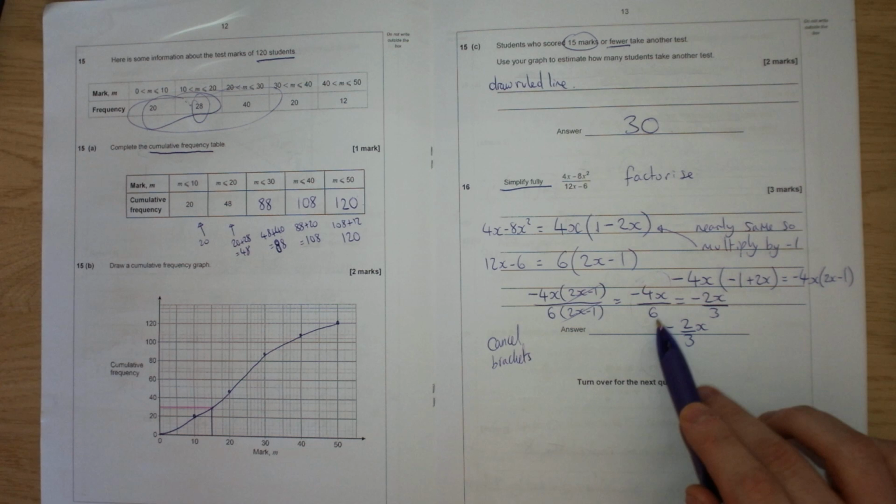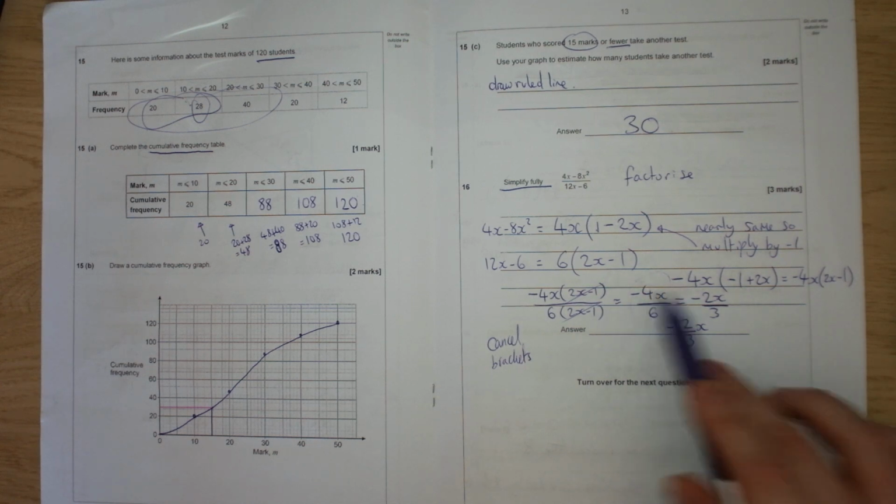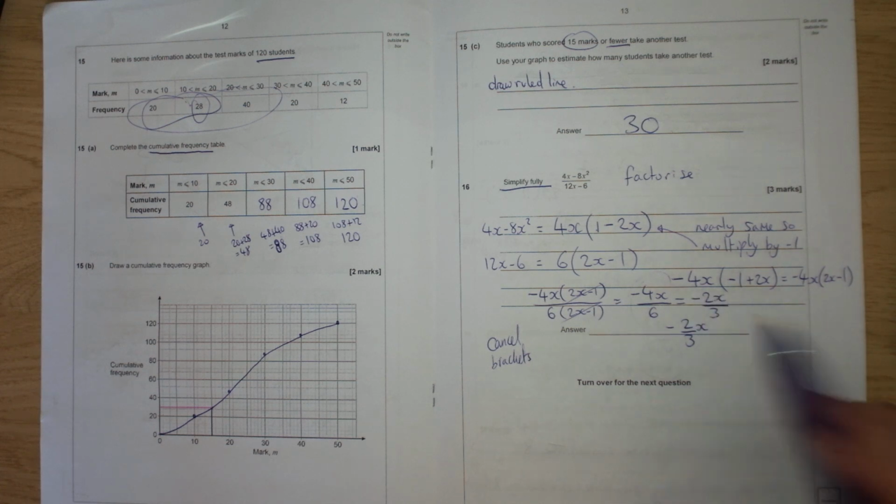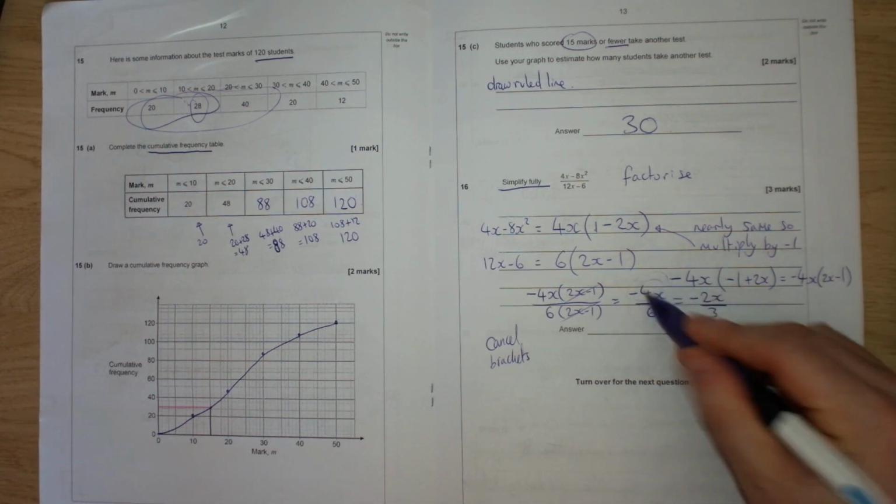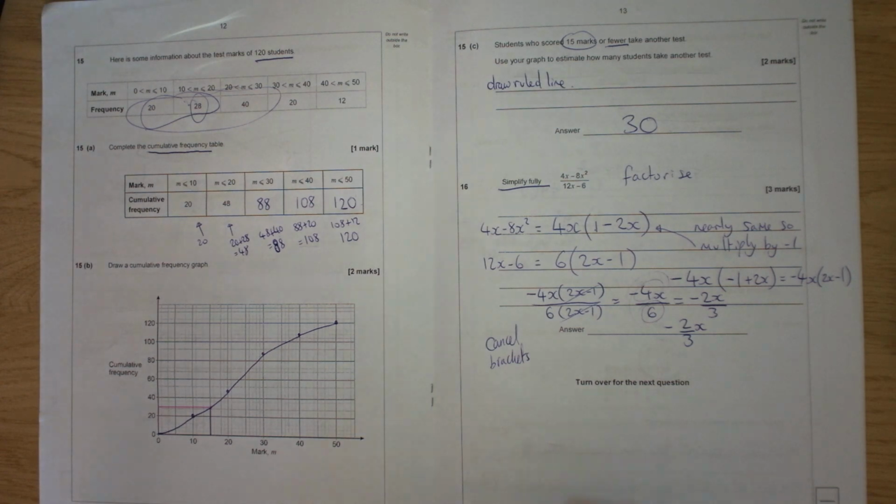4 and 6 have 2 in common, so that gives us 2/3. So minus 2/3 x, or minus 2x over 3, however you want to write it. But we've got to make sure we don't leave it as 4 and 6.